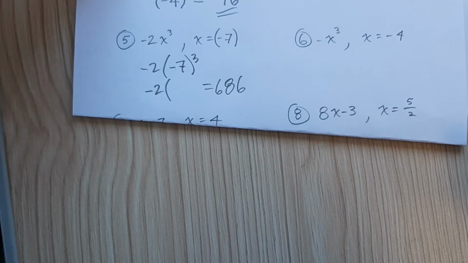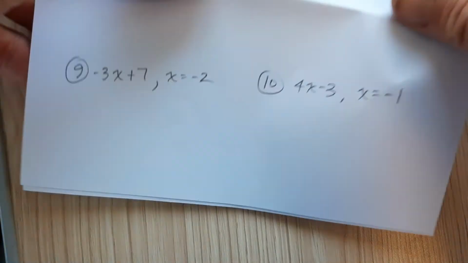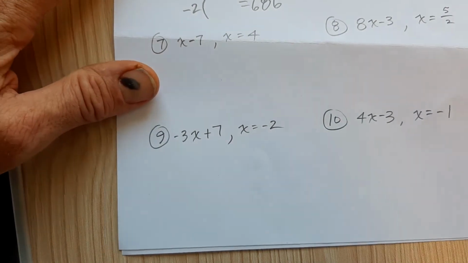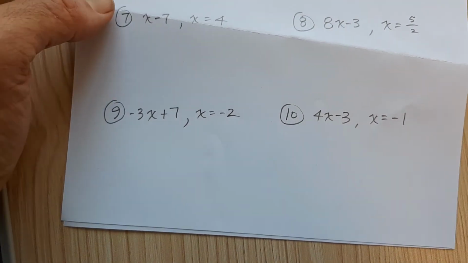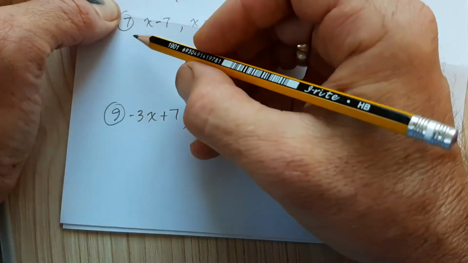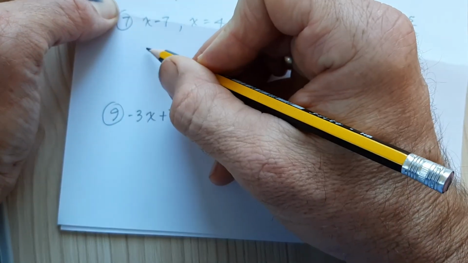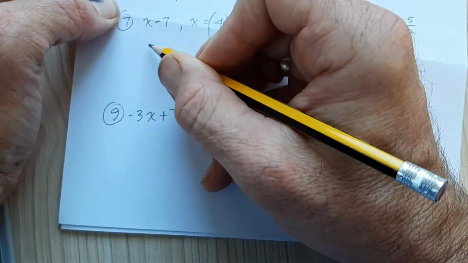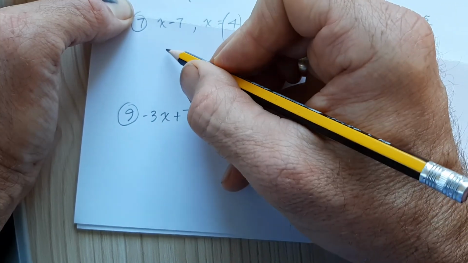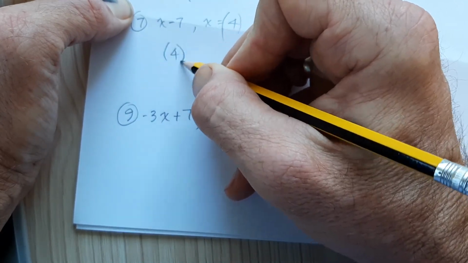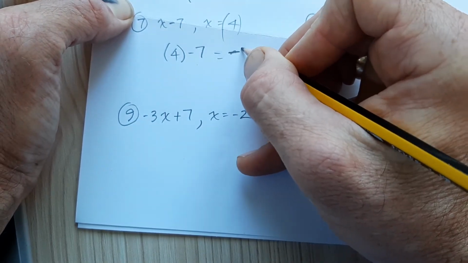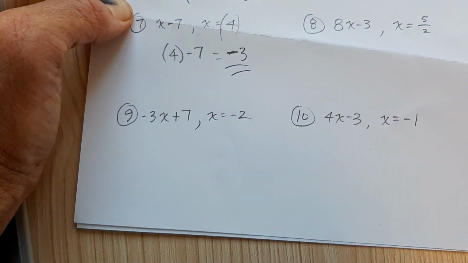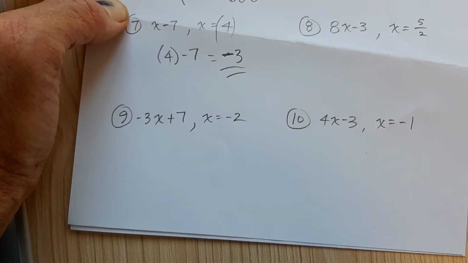And number 7. We can check these real quick next time when we meet on Monday. x minus 7, substitute in the 4. You can put it in brackets. It's not as important if you don't have a plus sign, but it's a good habit. 4 minus 7 is minus 3. Negative 3. Okay, you work number 8.